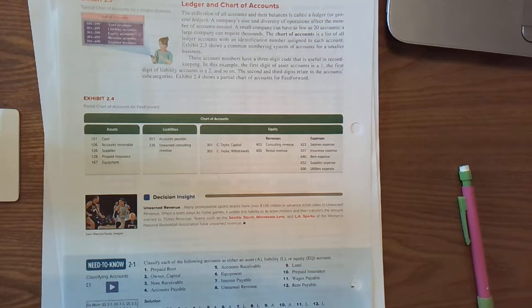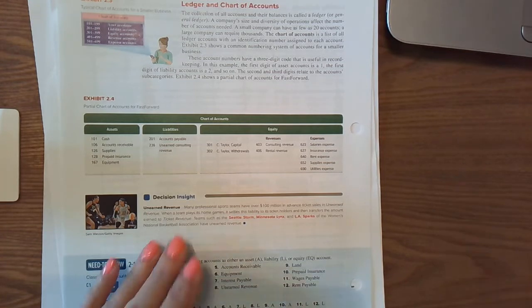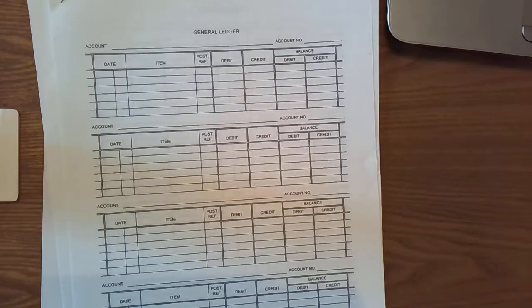So again, like I said, you won't have to really build a chart of accounts as you're going through chapter 2 or from now on when we post, but you will have these, and I just want you to kind of see where this all comes from.